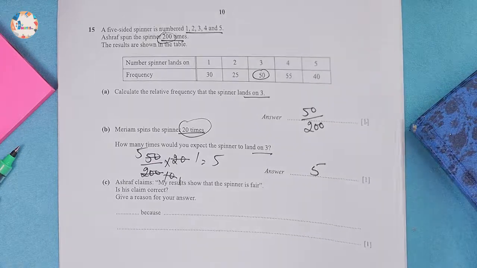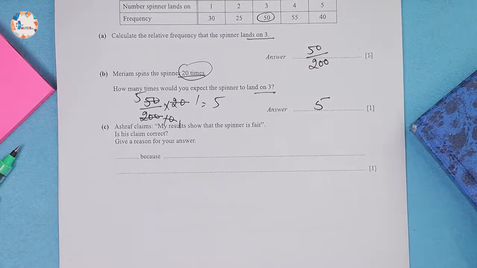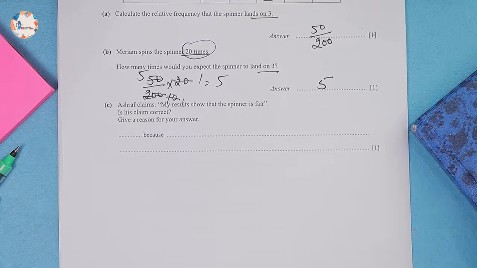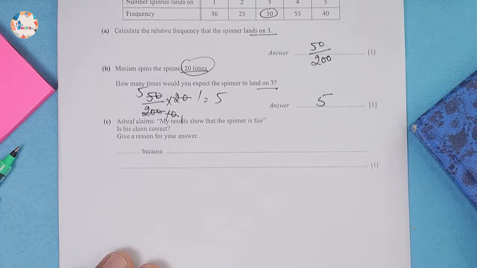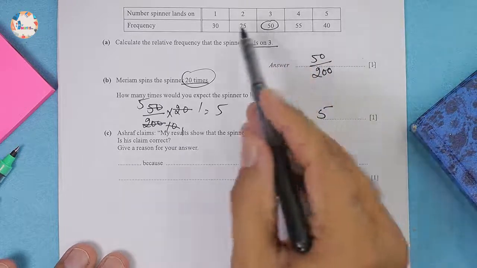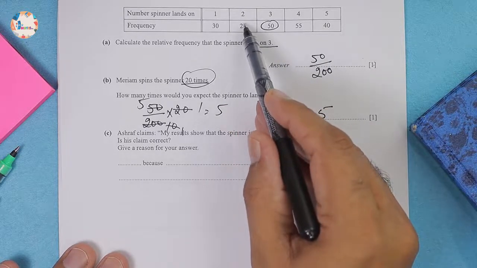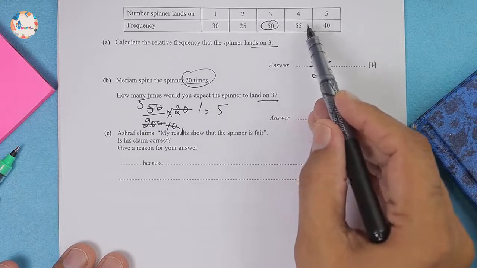Ashraf claims my results show that the spinner is fair. Is this claim correct? Give a reason for your answer. If we check the table, frequencies are varying a lot. The minimum is 25 and the maximum is 55.